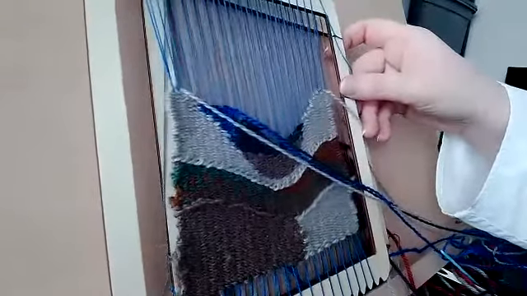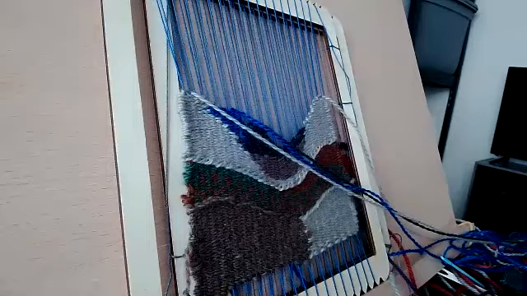Some finer threads, though, may be more visible if you're using that method. So it is sometimes better to have it on the side. Though I wasn't very neat on my side here, I plan on binding this with some inkle trim, which is not really period, but this is also not a period piece. So it just depends on what you're doing.